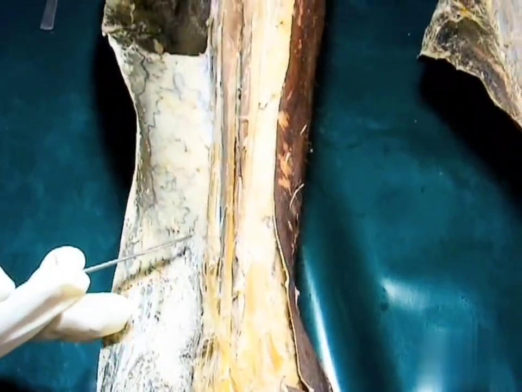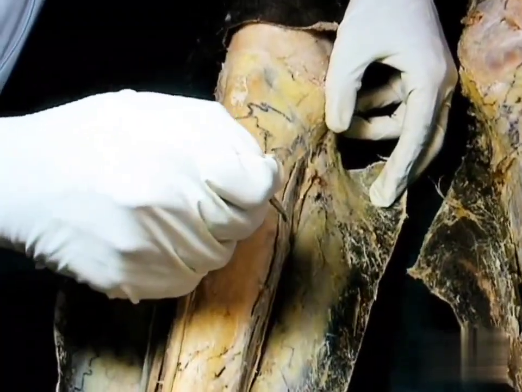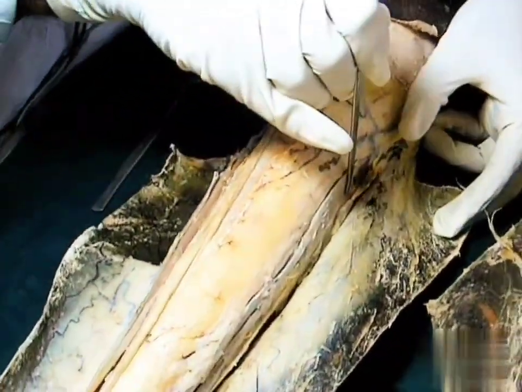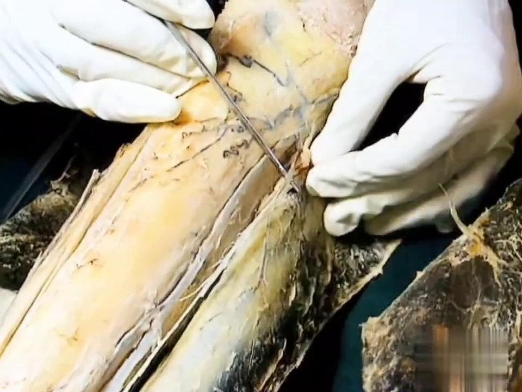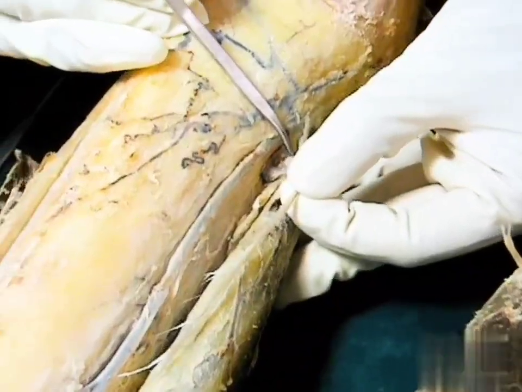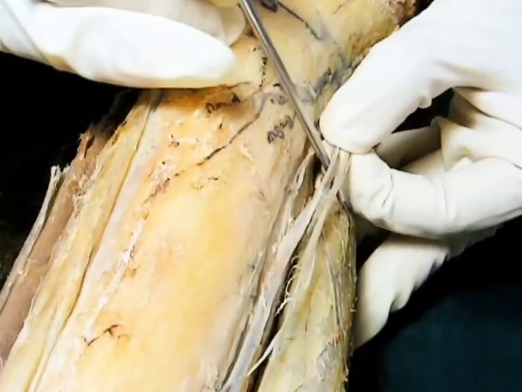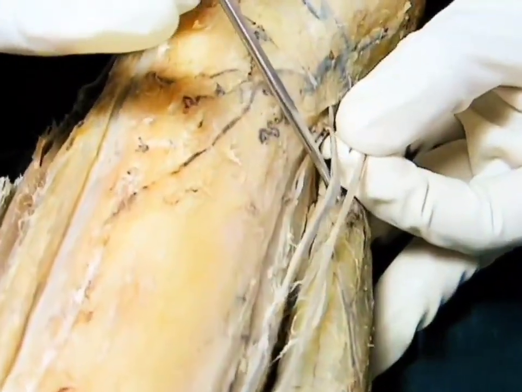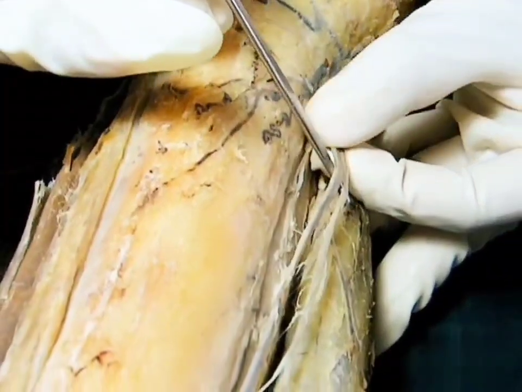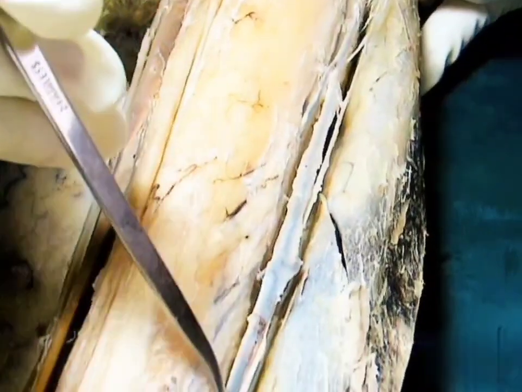After reflecting the skin, on the medial side, we can see the saphenous nerve. This nerve is the saphenous nerve. It is piercing the fascia lata at the posterolateral part of the knee. Then it comes along with the great saphenous vein. This vein is the great saphenous vein. So the saphenous nerve runs along with the great saphenous vein all along the course. Then it comes downwards and reaches the medial side of the foot.